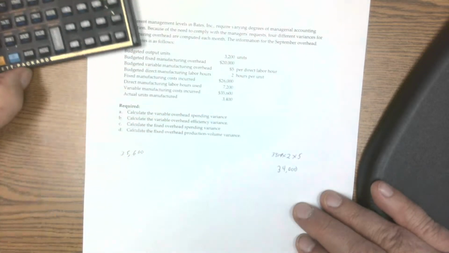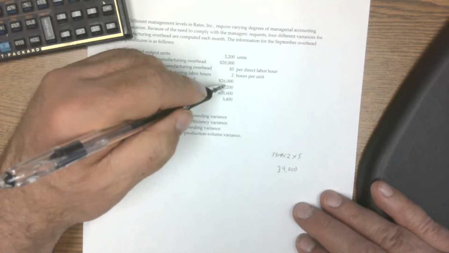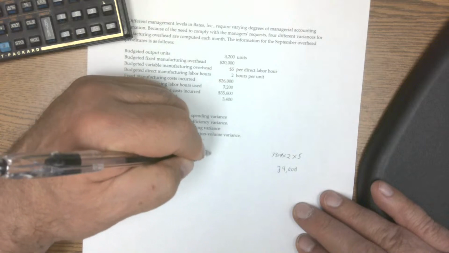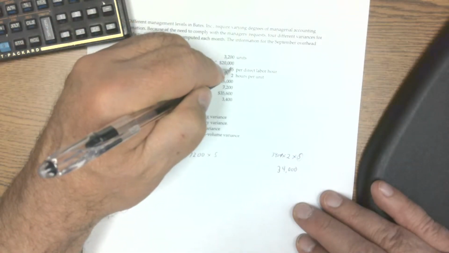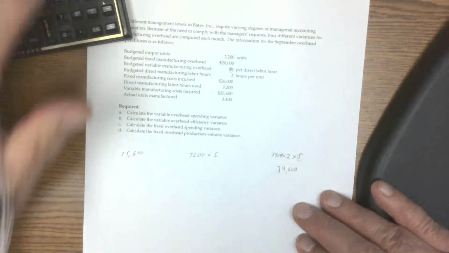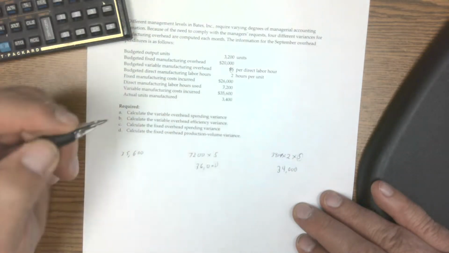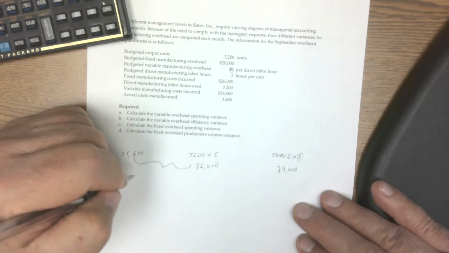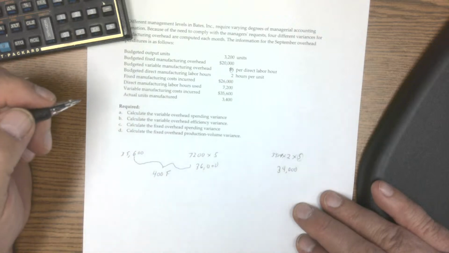Okay. And here we need the actual direct manufacturing hours used, 7,200 times this 5. And that's going to be 36,000. And so this is $400 favorable.